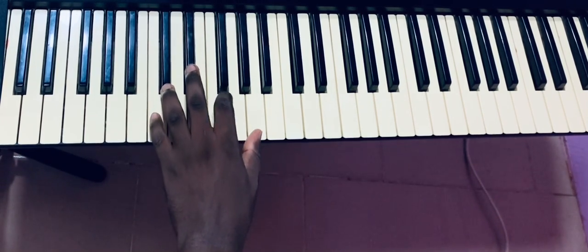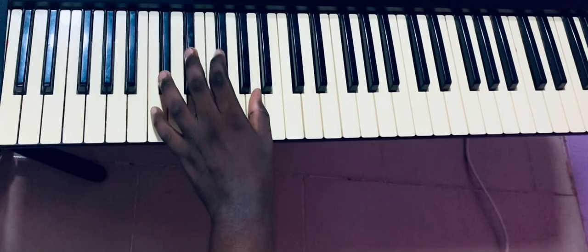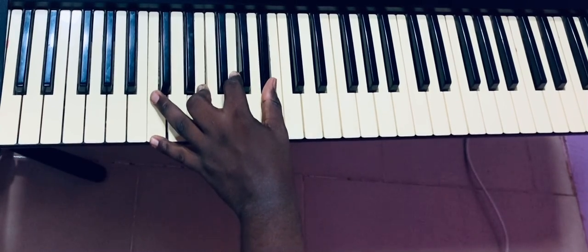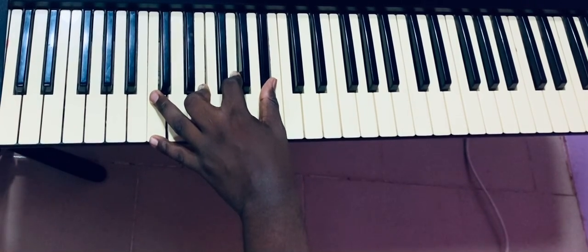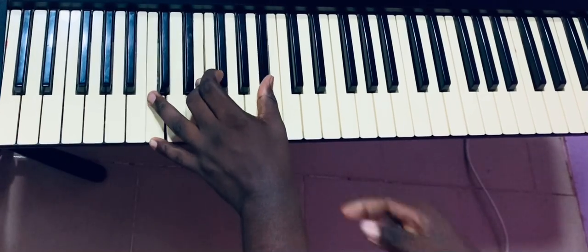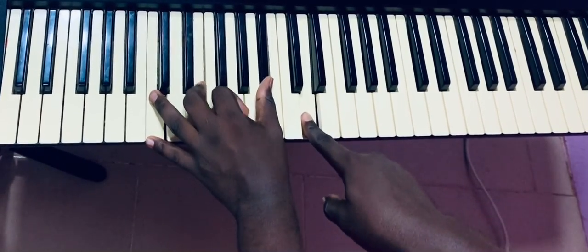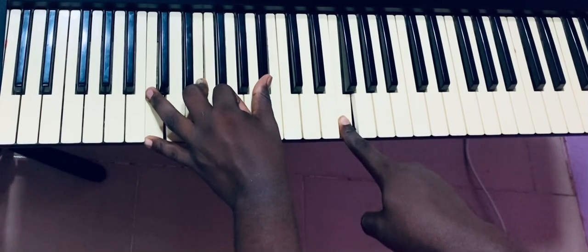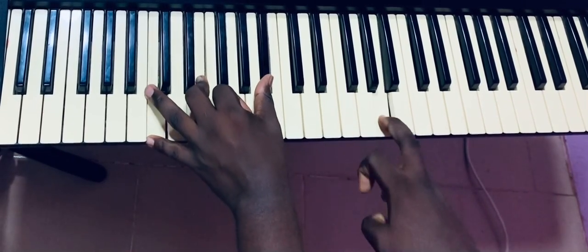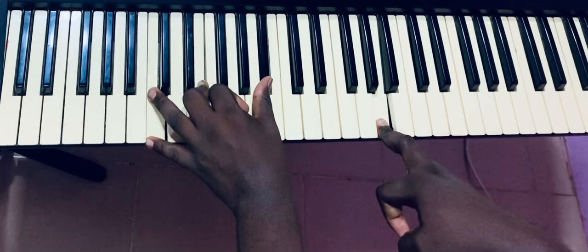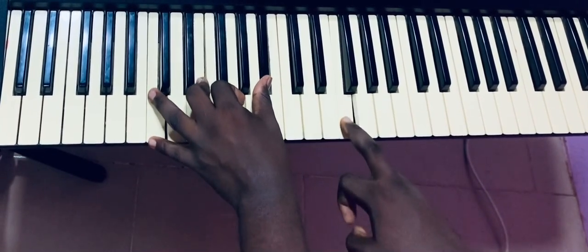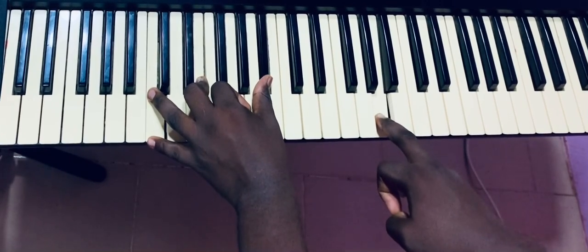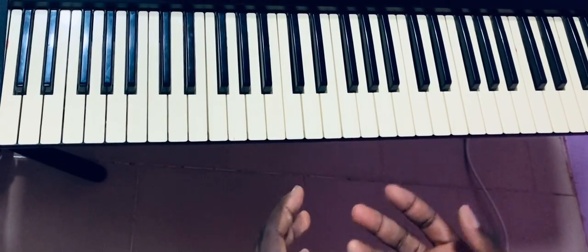Say maybe you're playing your dominant 7th, and you want to play maybe your dominant 9th, dominant 11th, or dominant 13th. It is the same procedure. You leave the 5th out, and you get your dominant 9th, dominant 11th, dominant 13th. So this is how the notes can be played.